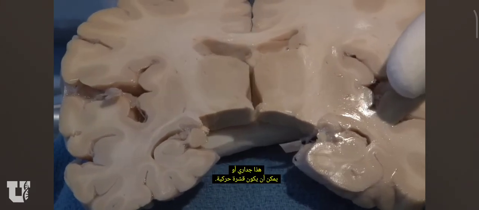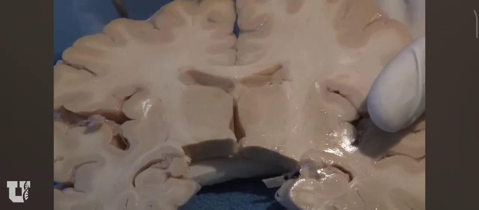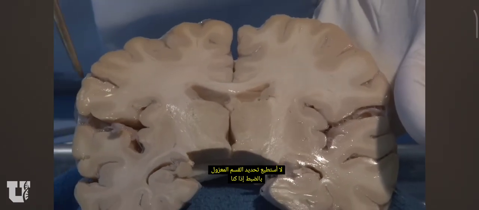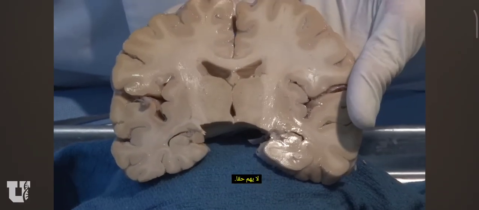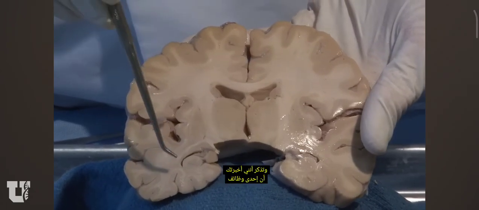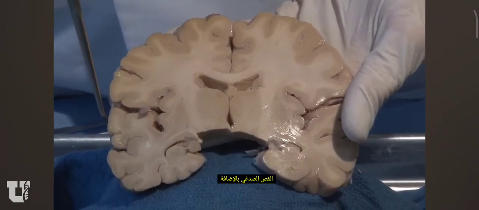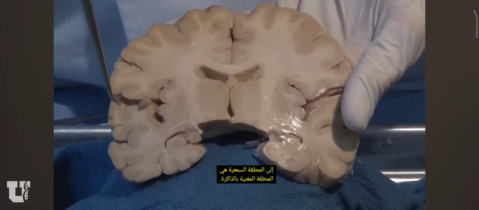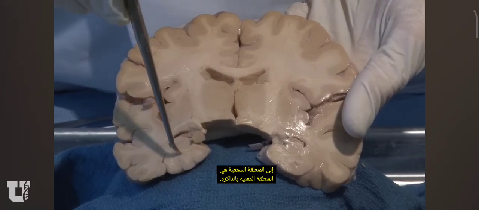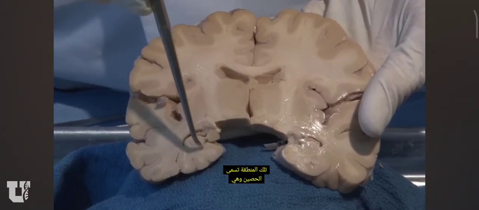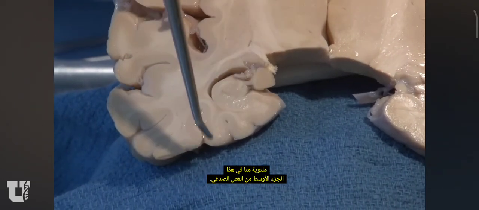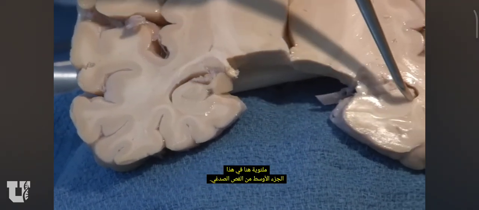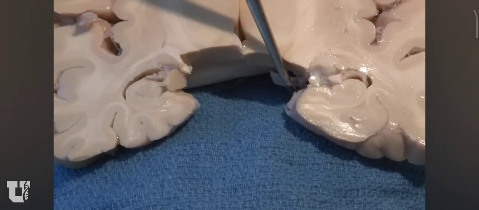This is parietal, or it could be motor cortex. I can't tell with an isolated section exactly if we're in the frontal lobe or the parietal lobe. It doesn't really matter. And remember, I told you that one of the functions of the temporal lobe, in addition to the auditory region, was an area involved in memory. That area is called the hippocampus, and it's curled up here right in this medial part of the temporal lobe.